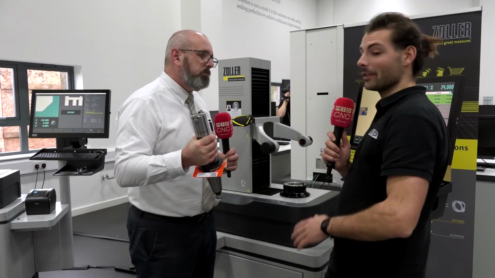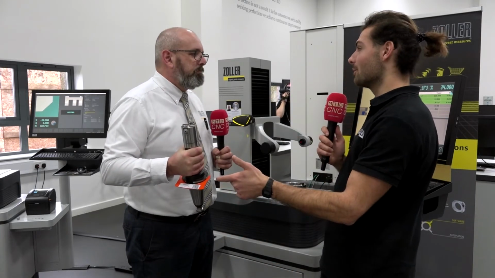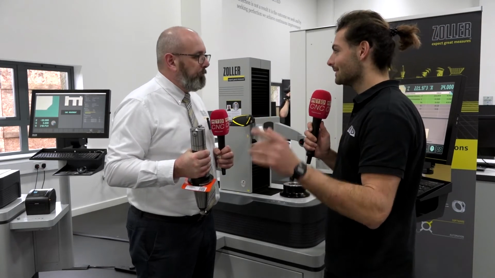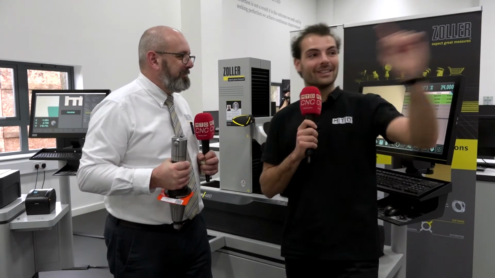So let's imagine we've done 40 of those. They've all got in our tool trolleys. We've got 40 of these QR codes. Yep. We don't have to type in a number. No. Let's go and find out how we don't have to type in a number. Let's go check it out on the machine.